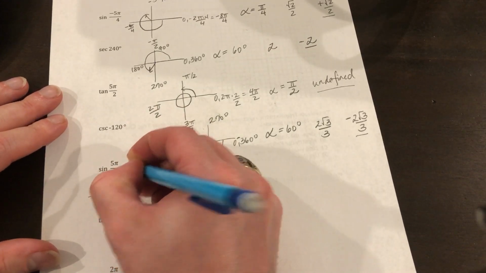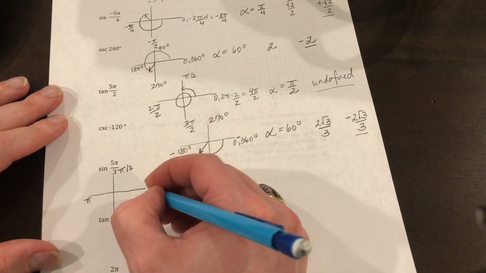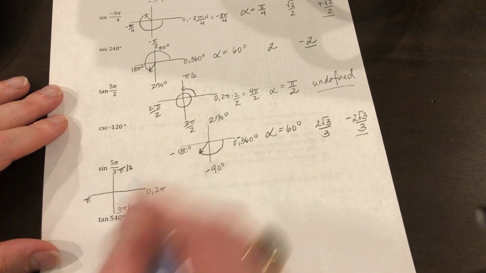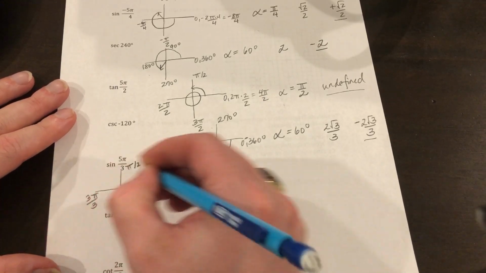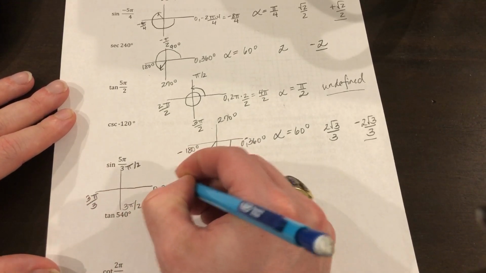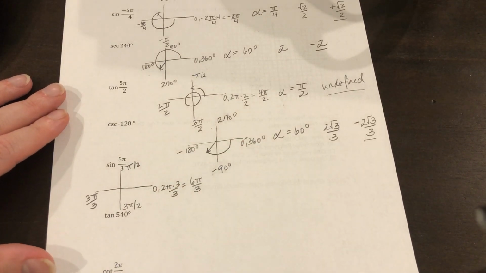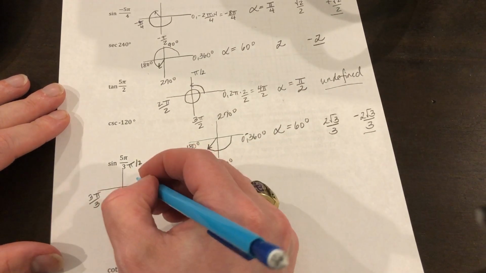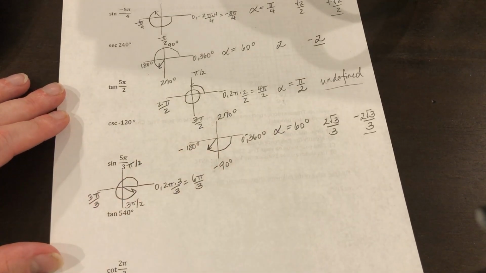Okay, pi over 2, pi, 3 pi over 2, and 0, 2 pi. I'm in thirds, so I'll multiply this point by 3 over 3 and this point by 3 over 3. So we get 6 pi over 3. I'm dealing with 5 pi over 3, so it's going to be short of 6 pi over 3.